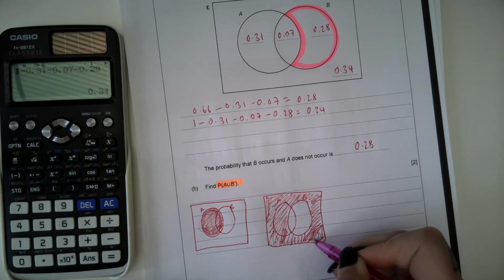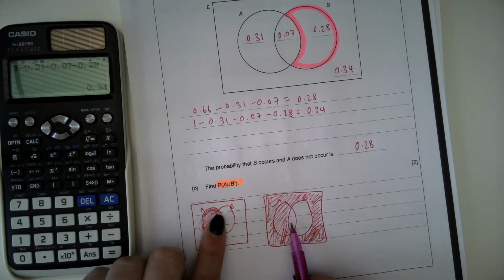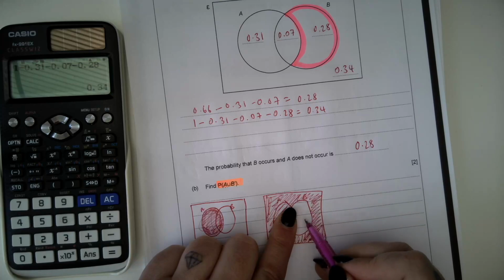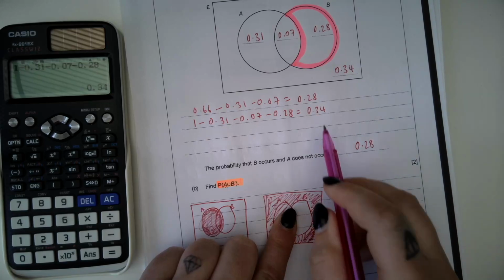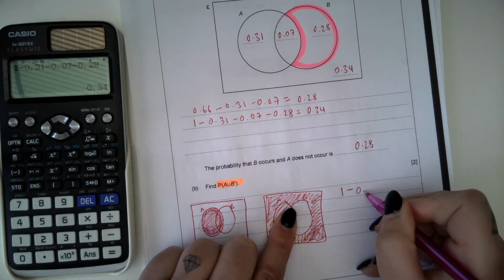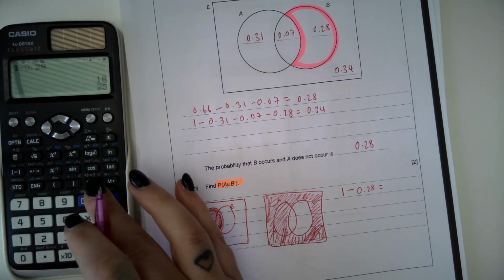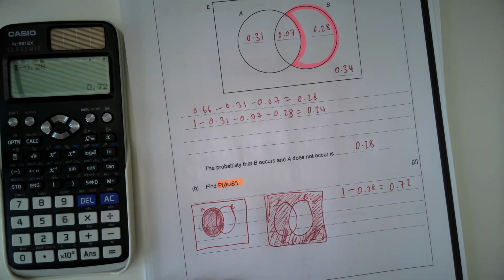Okay. So when I compare those two things, the whole of A is coloured in here. So the only thing that's not coloured in is this part of B here. So that's the bit that I'm interested in. So I'm going to do probability sums to 1, subtract this probability, which is 0.28. 1 subtract 0.28 is 0.72. So that's the probability that we're looking for.